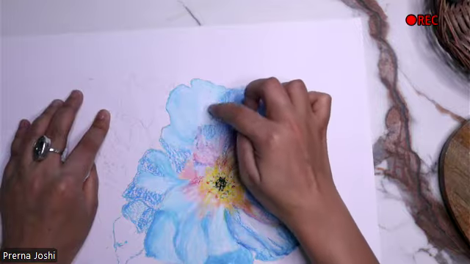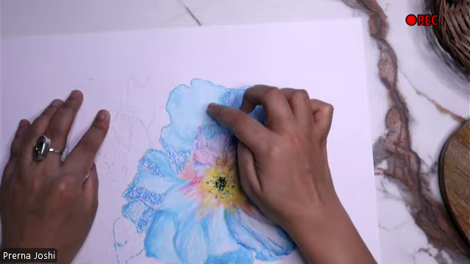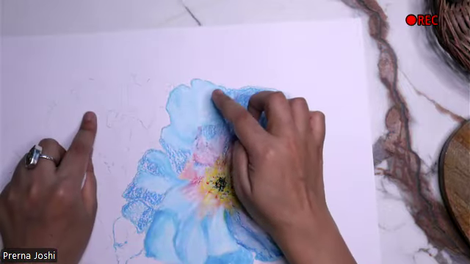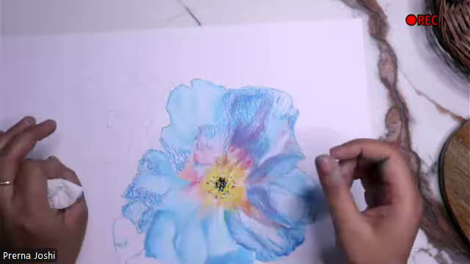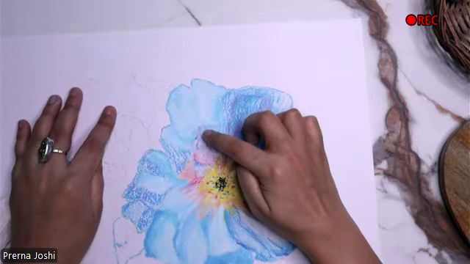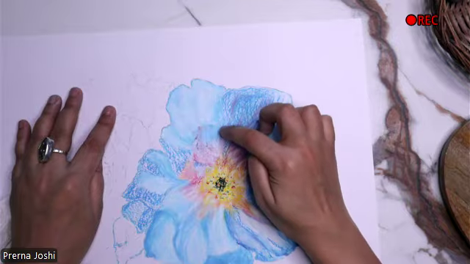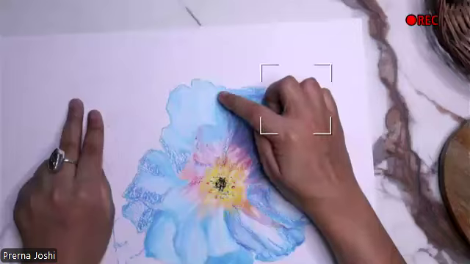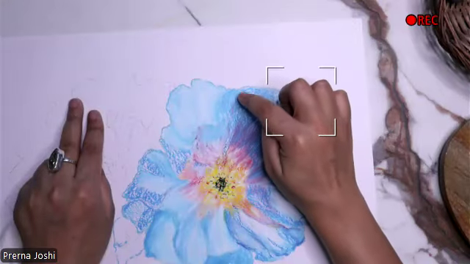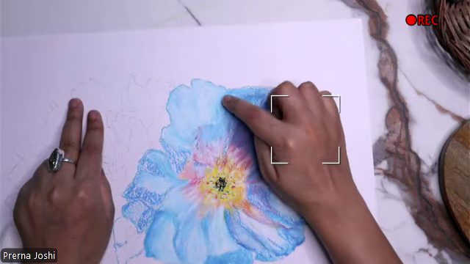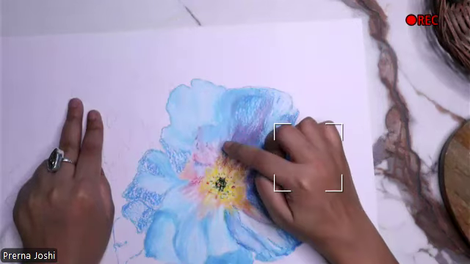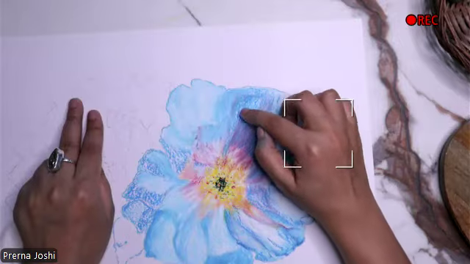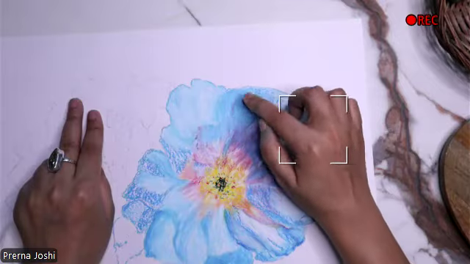Direction lines and details and cleaning those areas we are going to do later. First, this is the initial stage. Then I can work on darker values, slightly dabbing and dragging. Upward direction.